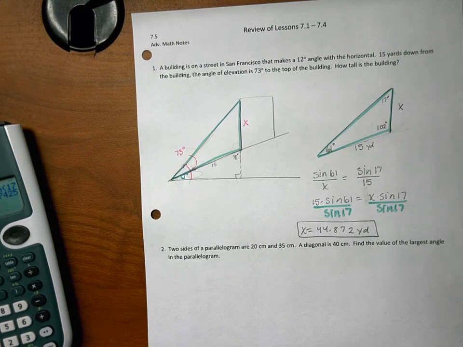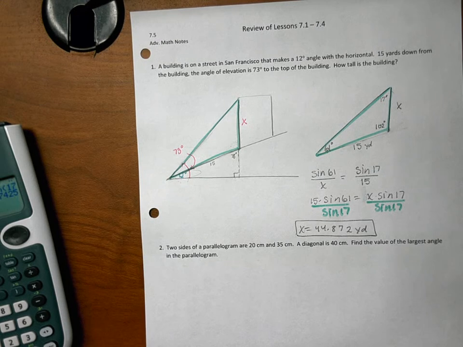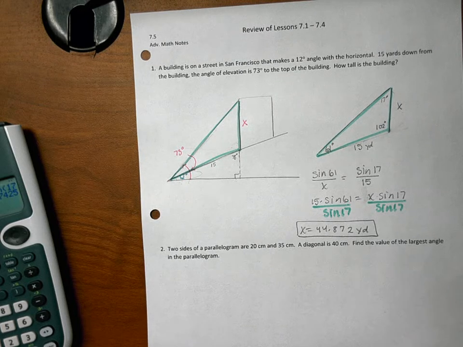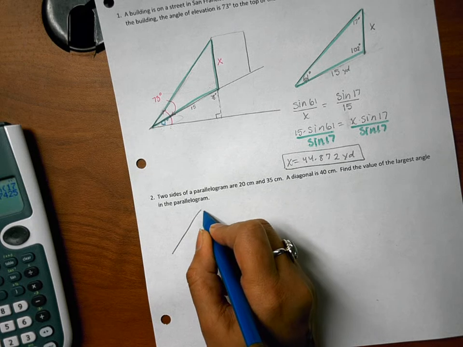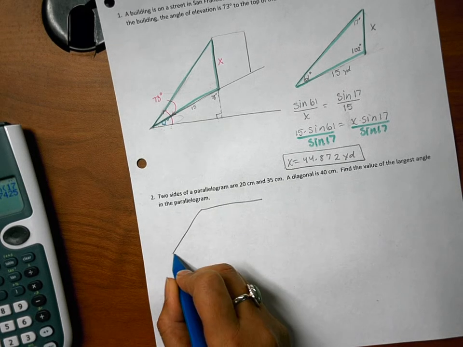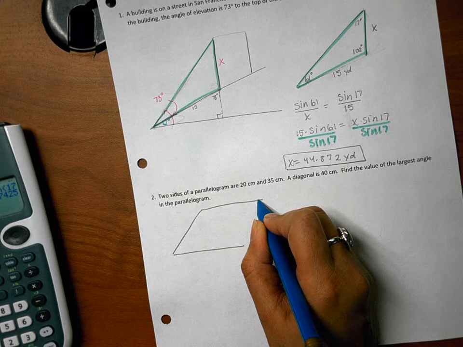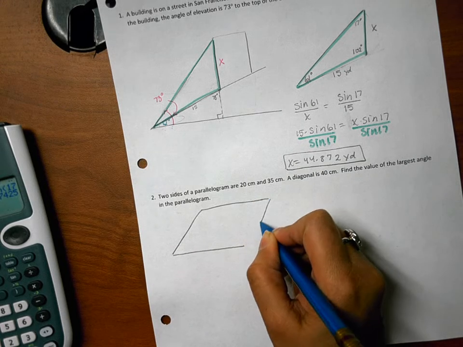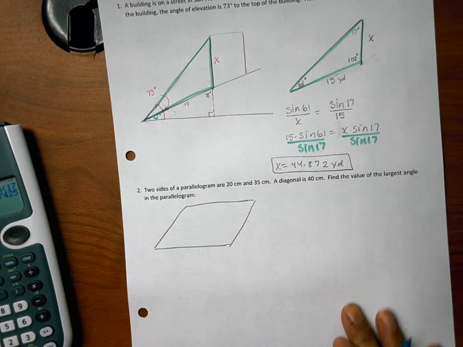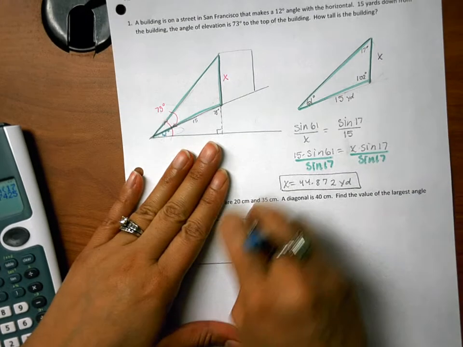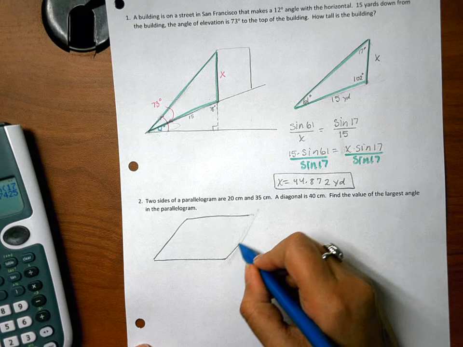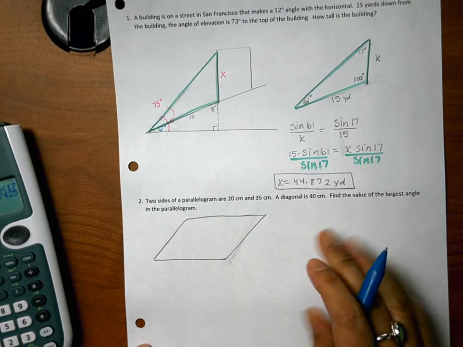Okay, moving on to number 2. Two sides of a parallelogram are 20 centimeters and 35 centimeters. A diagonal is 40 centimeters. Find the value of the largest angle in the parallelogram. Okay, I'm going to draw my parallelogram, and we're going to kind of, as we go, review some parallelogram properties that you learned back in Math 2.